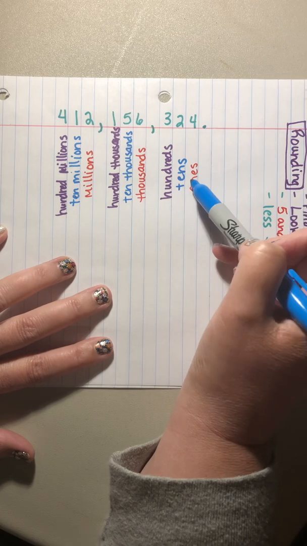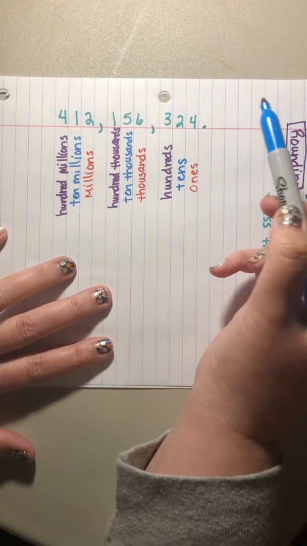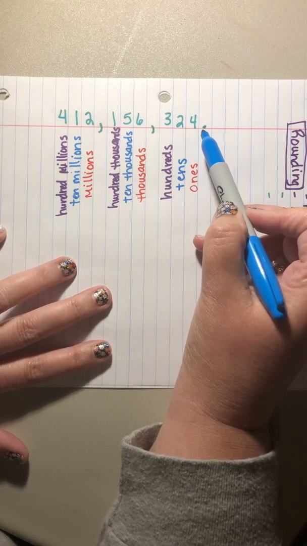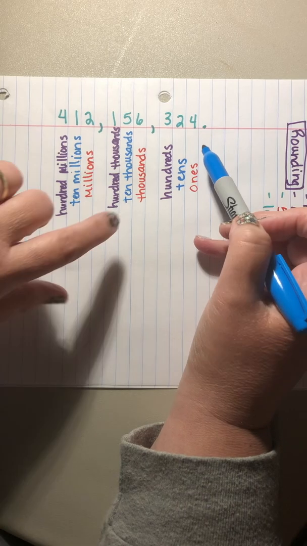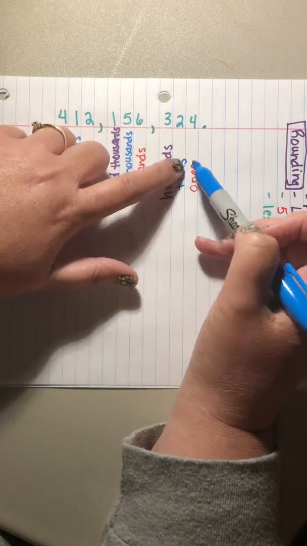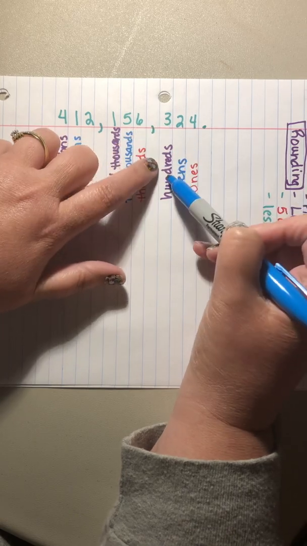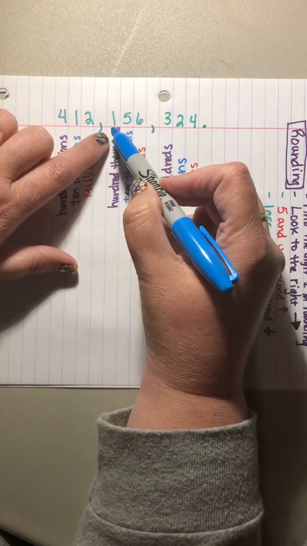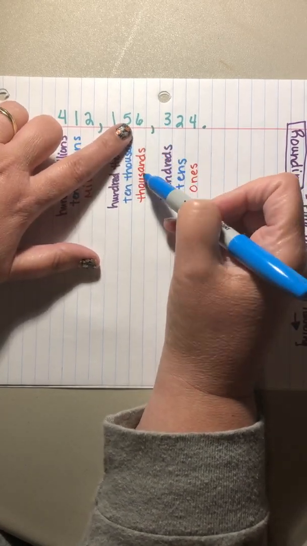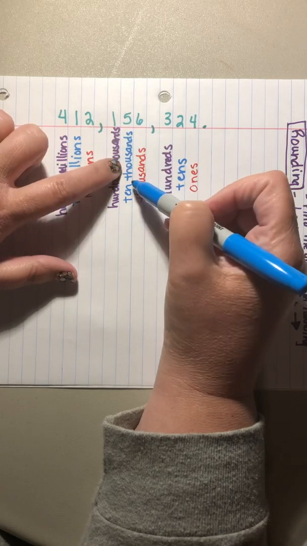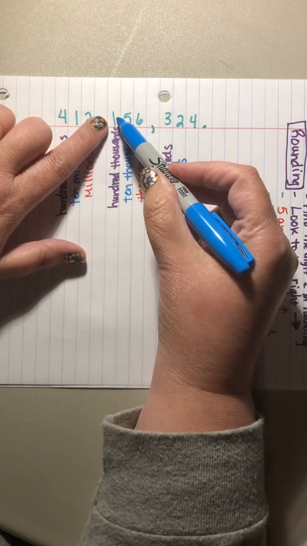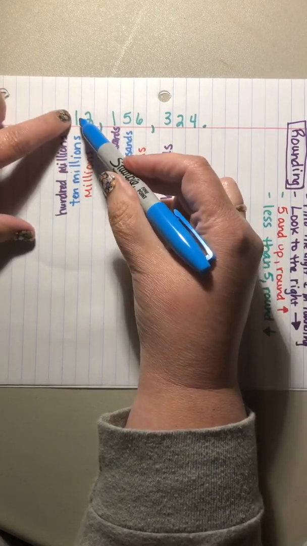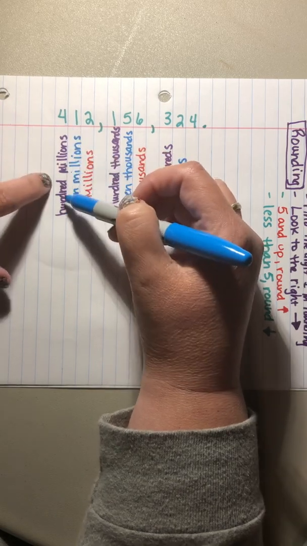412,156,324. I don't have to say ones, I just say 324. I put our decimal place there. Typically when we write numbers, we don't have to put that decimal place there. I just put it there so you would know where we are in place value: the 4 is in the ones, the 2 is in the tens, the 3 is in the hundreds. I left a space for our comma because from the right you say 1, 2, 3, comma, 1, 2, 3, comma. 6 is in the thousands, 5 is in the 10,000s, 1 is in the 100,000s, 2 is in the millions, 1 in the 10 millions, 4 in the 100 millions.